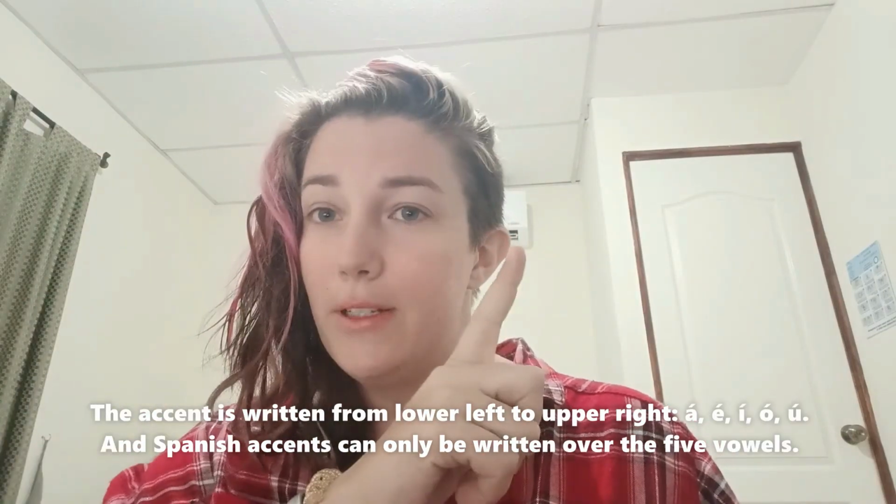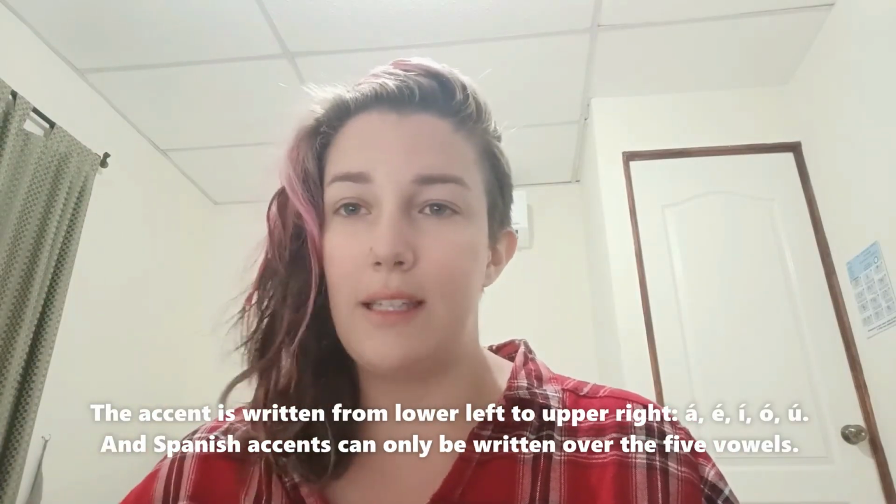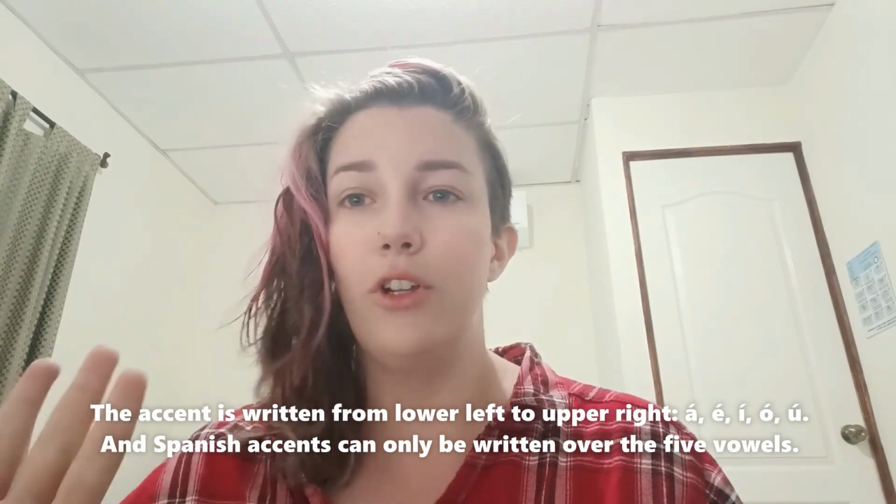So an accent mark, what is it? It's that little mark you see over some letters in the Spanish language. Now, not to be confused with the mark that we see over the N, which is called a tilde. Totally different, not an accent mark. The accent mark I'm talking about looks like a little slash. And that slash starts on the left and goes up to the right. In Spanish, our accent marks always go in that direction. They never go in any other direction.